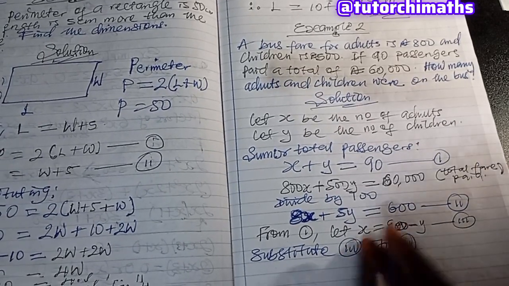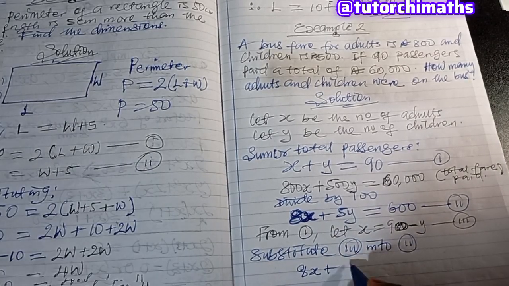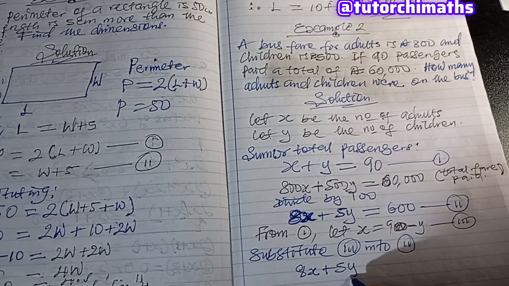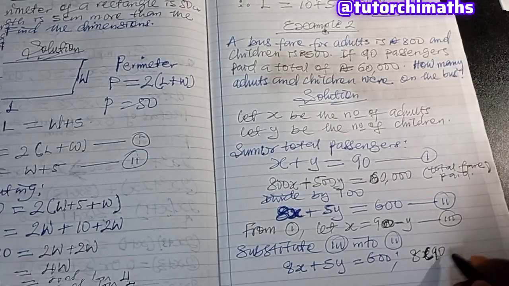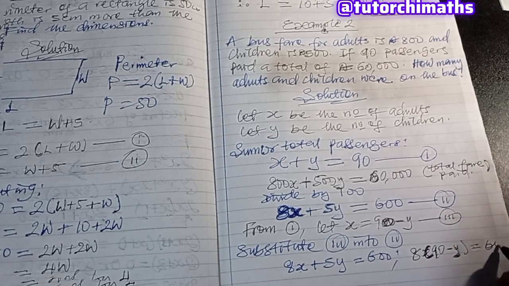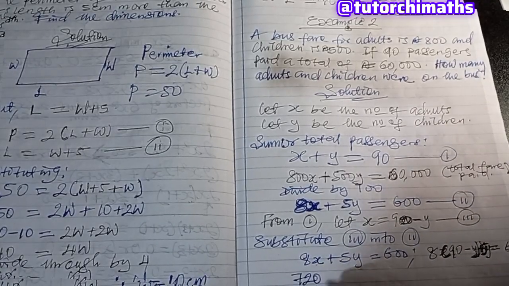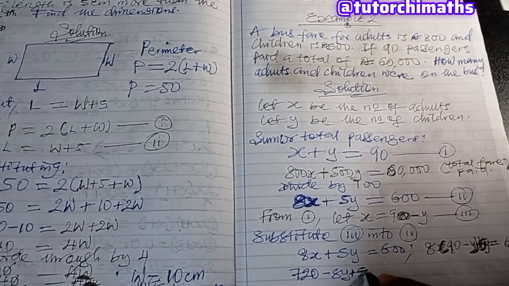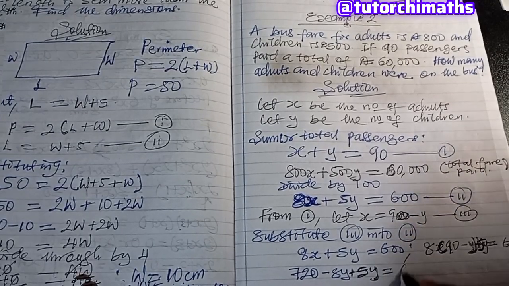This is our equation 2: 8x plus 5y is 600. So we can have 8 times (90 minus y) plus 5y is equal to 600. 8 times 90, you have 720. 8 times minus y is minus 8y, plus 5y equals 600.